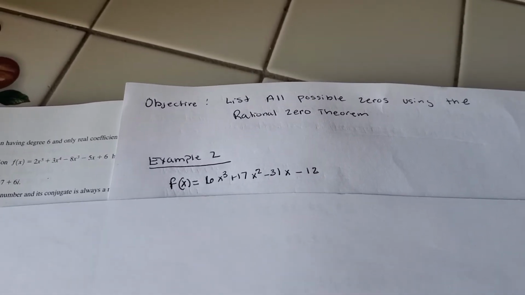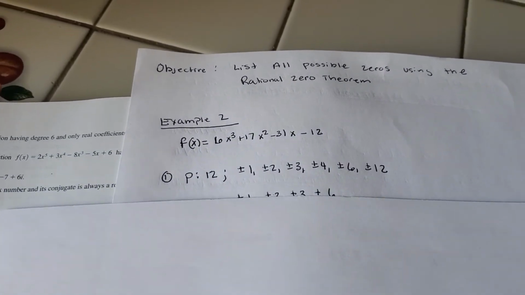Hey guys, our objective is to list all possible zeros using the Rational Zero Theorem. We're going to look at example number 2. We have f of x is equal to 6x cubed plus 17x squared minus 31x minus 12. Remember, the first thing you have to do is identify your p. Your p, again, is your constant term, which is 12.